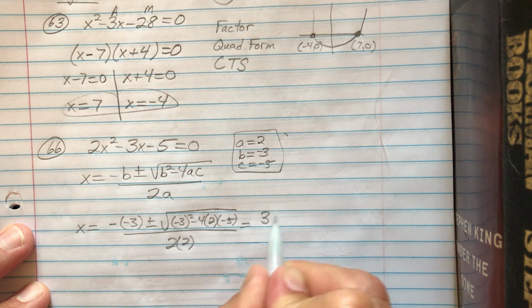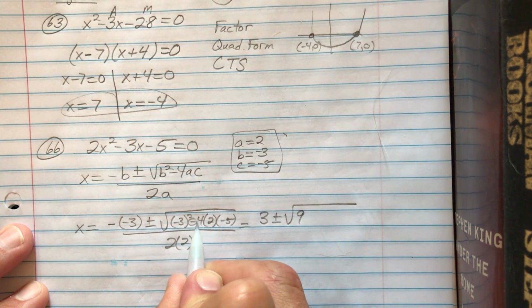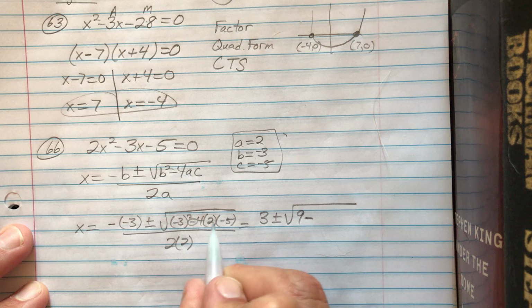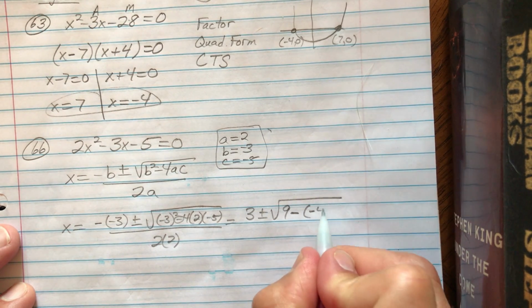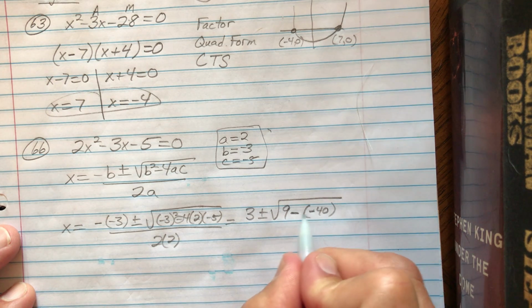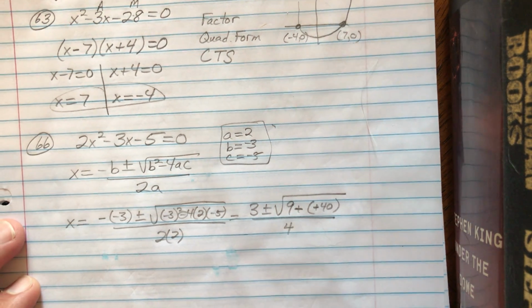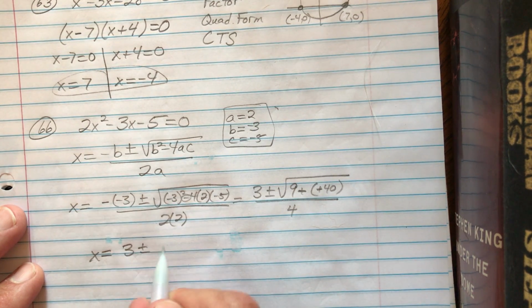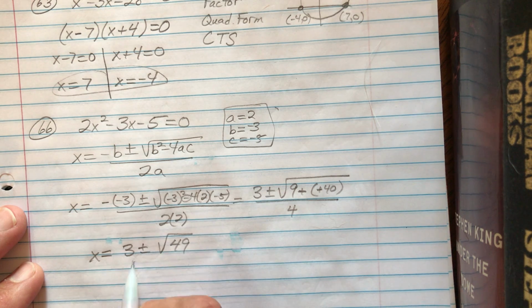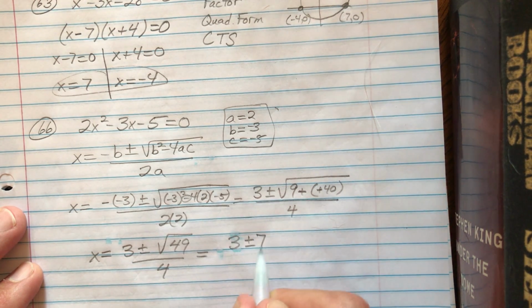So you have 3 plus or minus radical 9. I wouldn't touch this minus sign. 4 times 2 times negative 5 is negative 40. When you subtract the negative, it's like adding, and then the denominator is going to be a 4. So we have 3 plus or minus radical 49 over 4, which is 3 plus or minus 7 over 4.